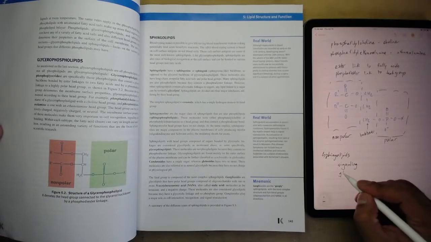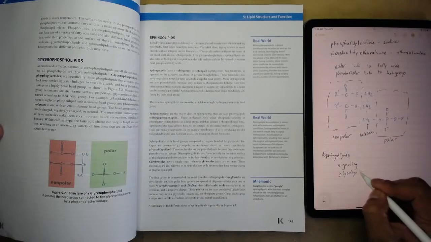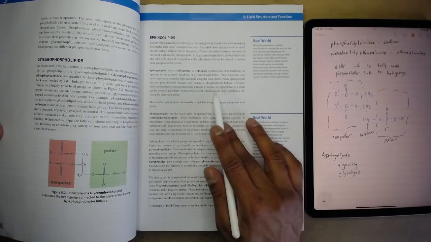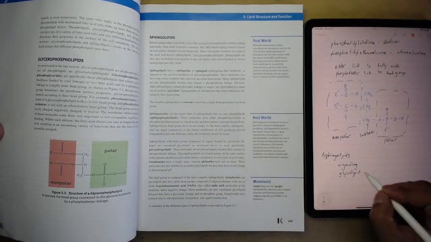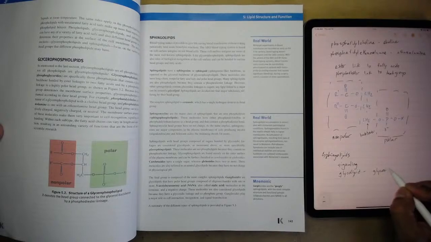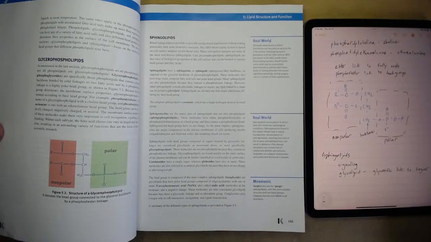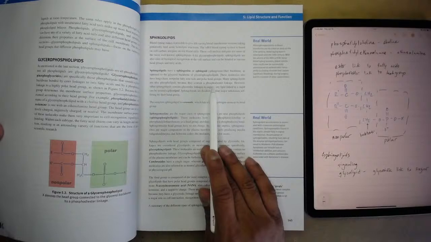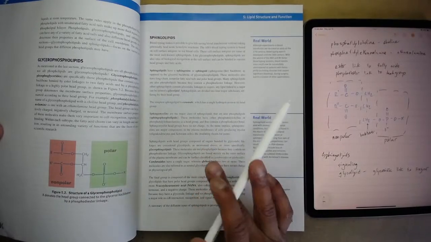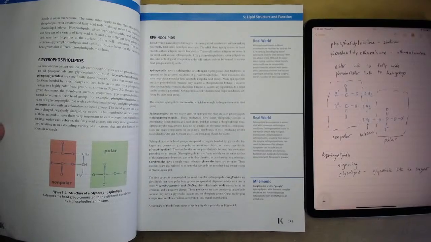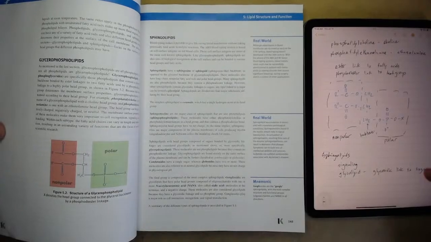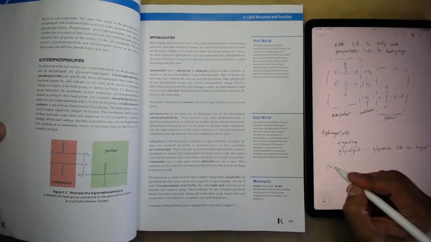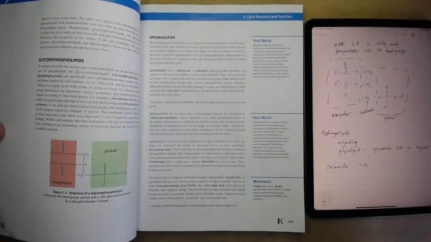Let's just throw glycolipid in there. Have glycosidic link to sugar. Sphingolipids are divided into 4 major subclasses. The simplest sphingolipid is ceramide, which has a single hydrogen atom at its head group. A single hydrogen atom, ceramide. Its head group is just H.